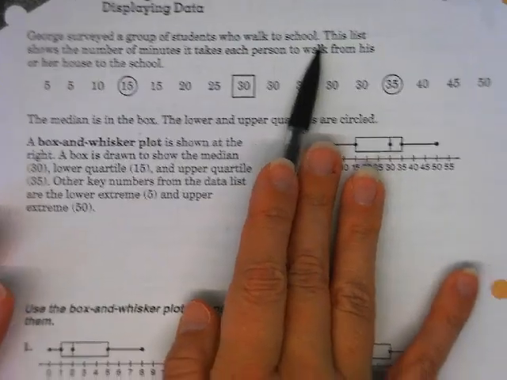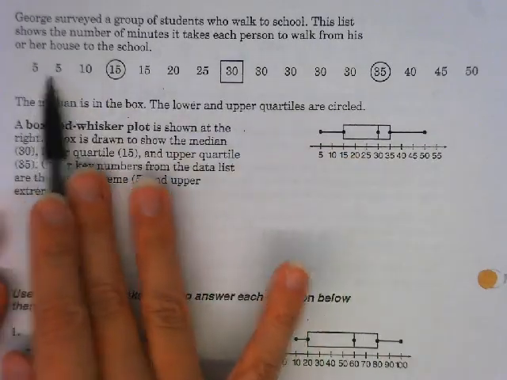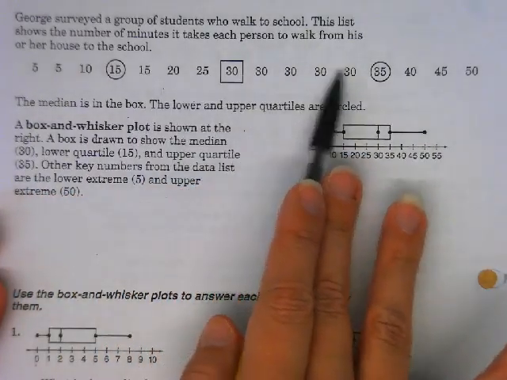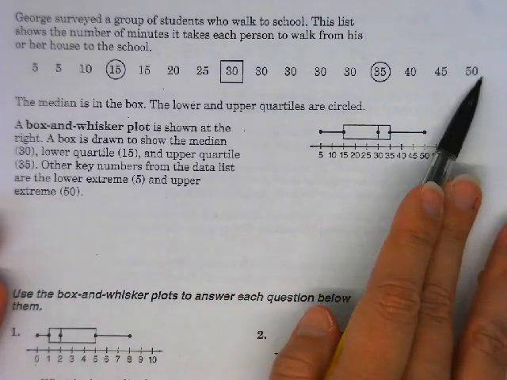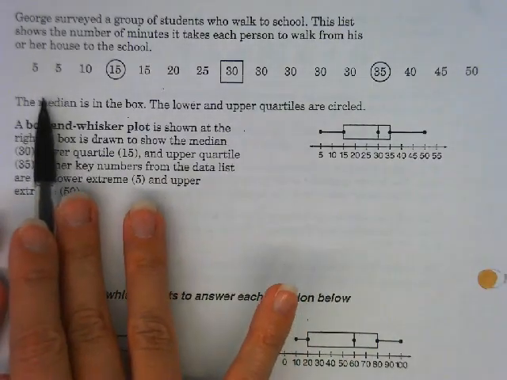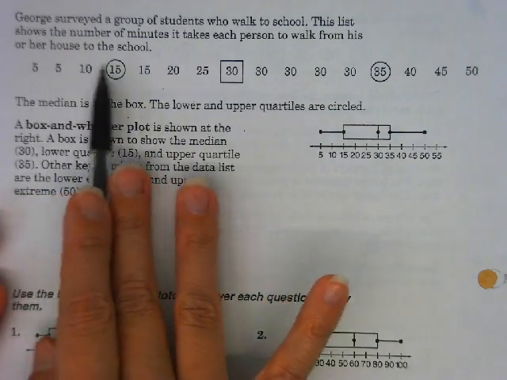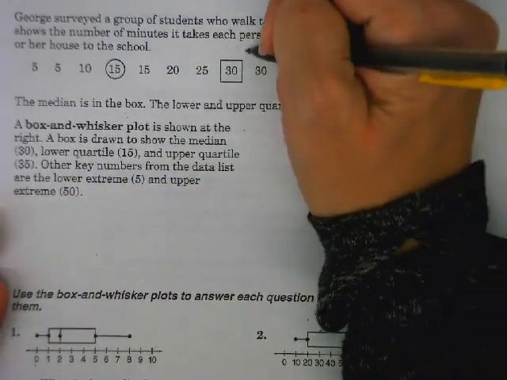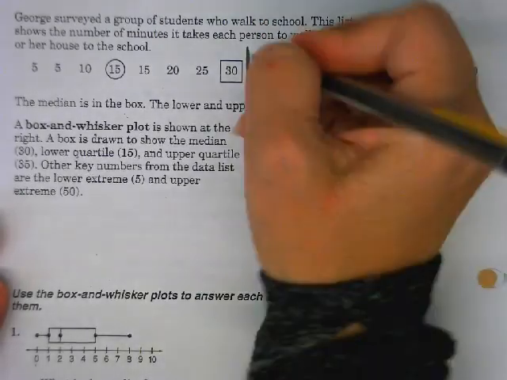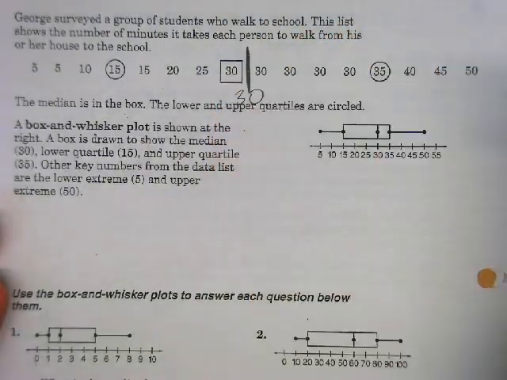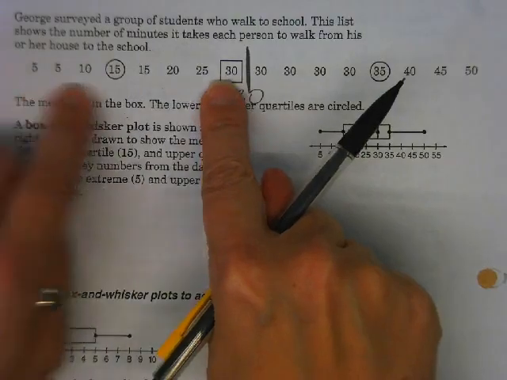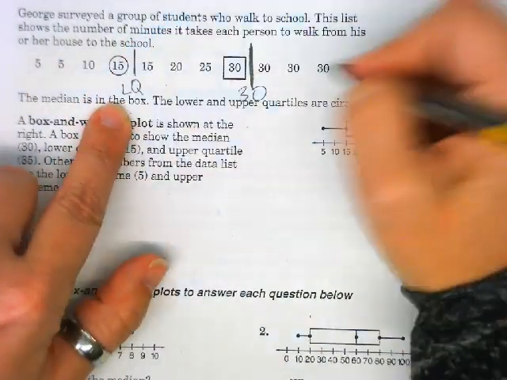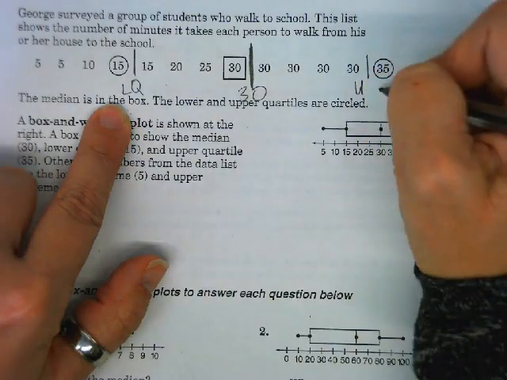Surveyed a group of students that walks to school. Look, they're already in order. 1, 2, 3, 4, 5, 6, 7, 8, 9, 10, 11, 12, 13, 14, 15, 16. So you can see here that what they did was 1, 2, 3, 4, 5, 6, 7, 8. So your median is here, right? Your median is 30. And then what did they do? They found the middle of this data. This is your lower quartile. 1, 2, this is your upper quartile.